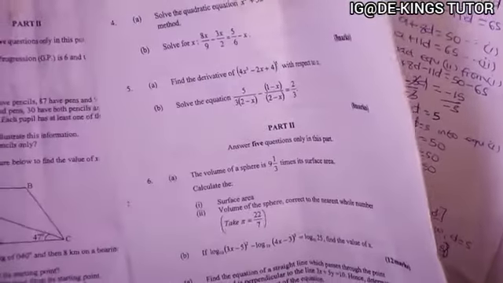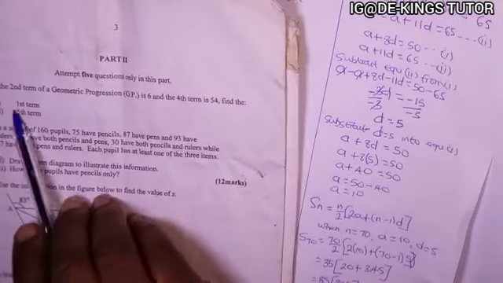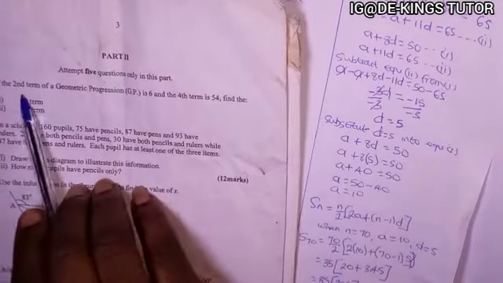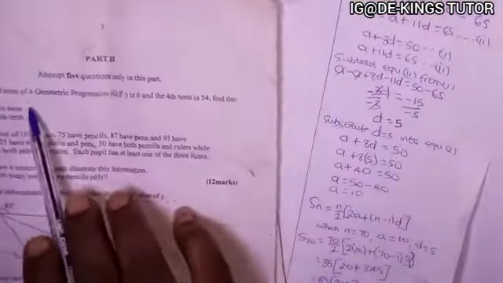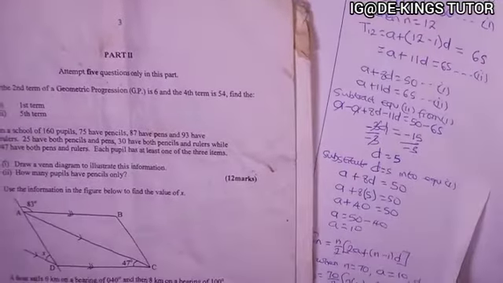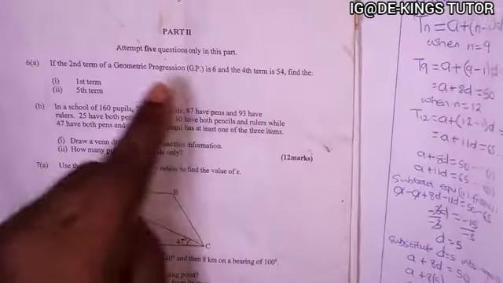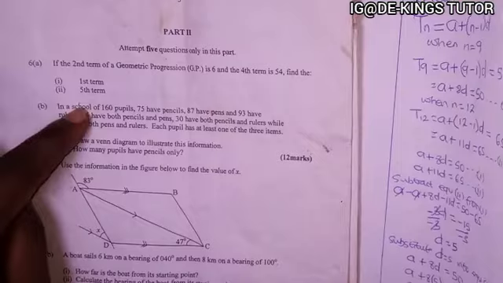Also, in another question from last year, we also have one on sequence and series, which is the AP and the GP. It said if the second term of a geometric progression is 6 and the fourth term is 54, find the first term and the fifth term.